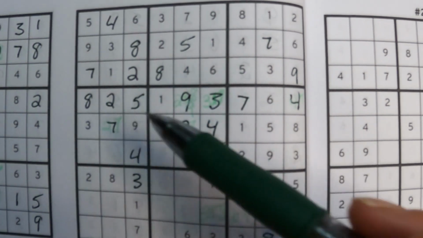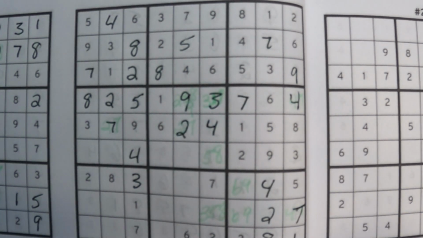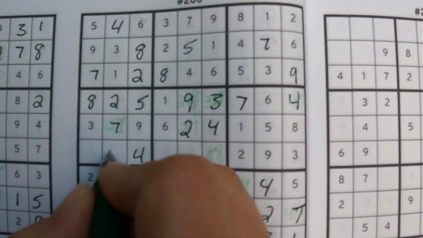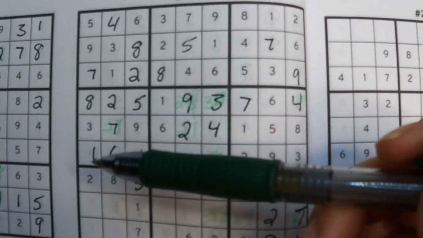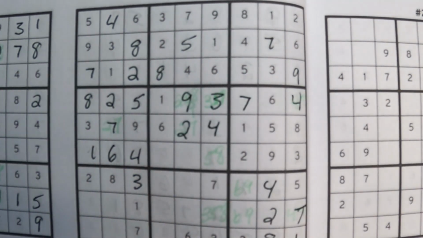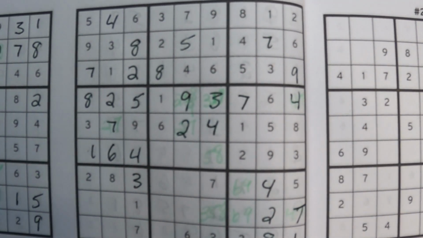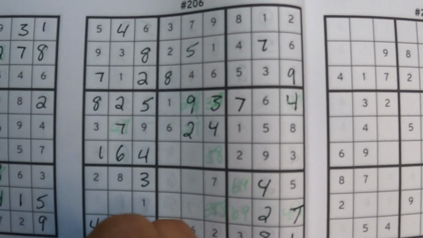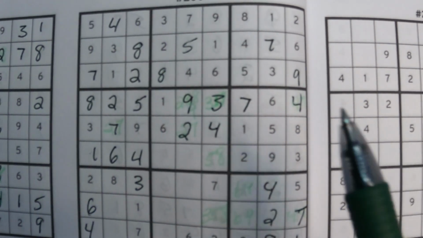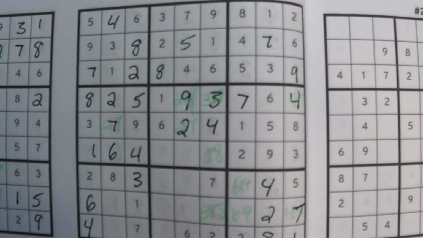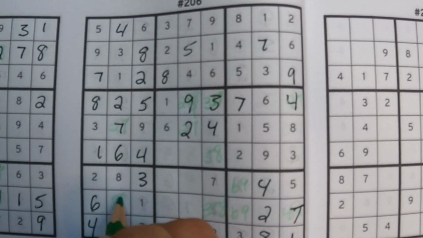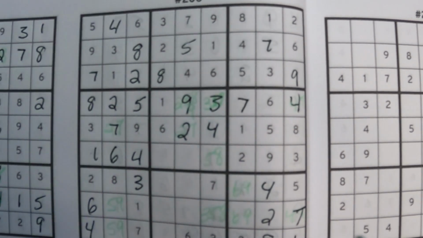All right, for this box now, we're missing 1 and 6. We've got a 1 here. So 6, 1. For this column, we're missing 4 and 6. We've got a 6 here. So 4, 6. This box now, we're missing 5 and 9. I don't see any help. So 5, 9, 5, 9.